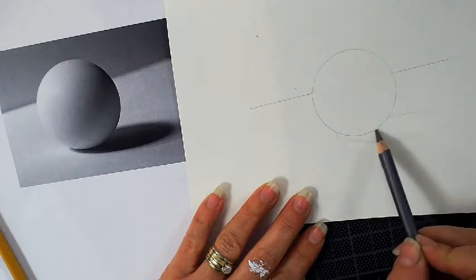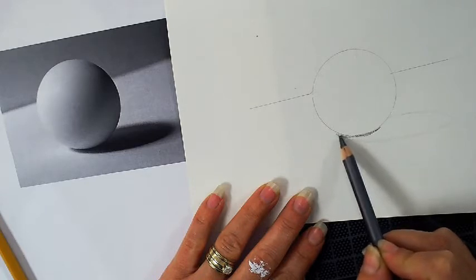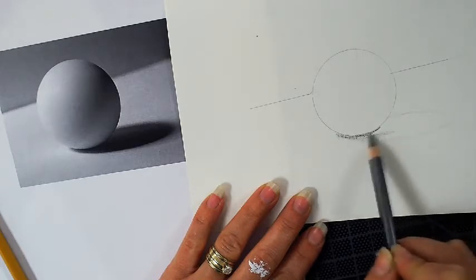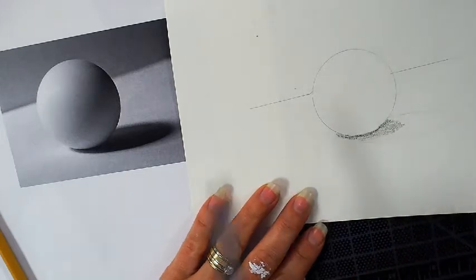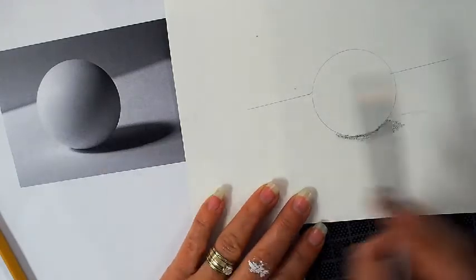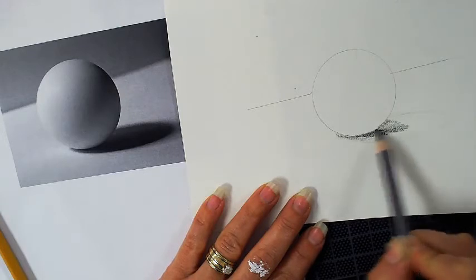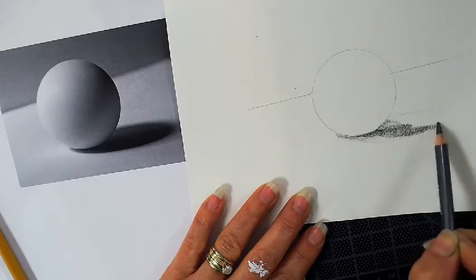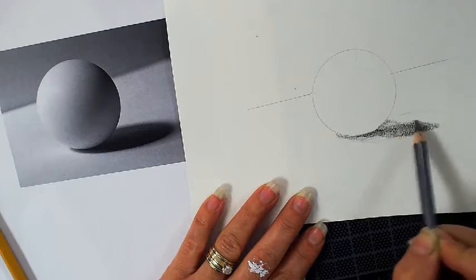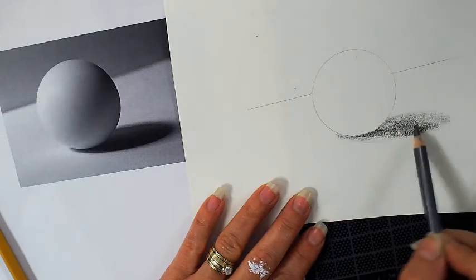So we could just very carefully start off with a lighter value. We can always add more, okay? So if we want to go light and just get the shape in there, and then ask yourself, which is darker? Is the cast shadow darker or the sphere? So the cast shadow is definitely darker in this one particular area. So smooth shading in a circular motion. Have your kneaded eraser, your pencils, and your sharpener close by.